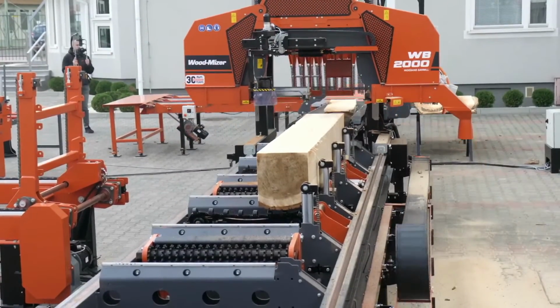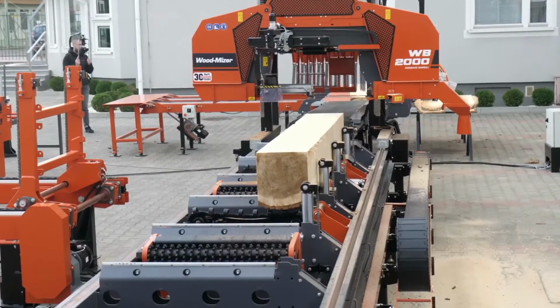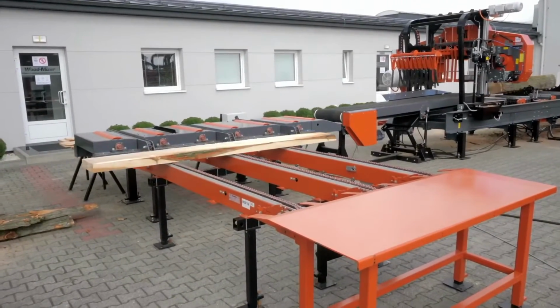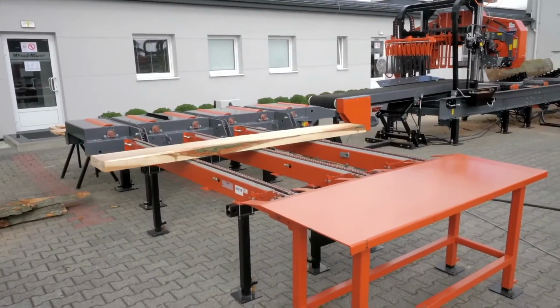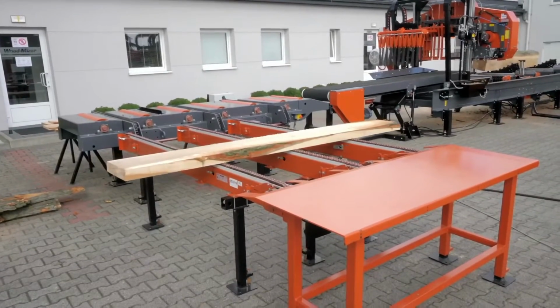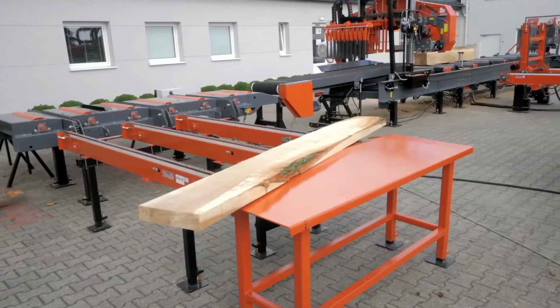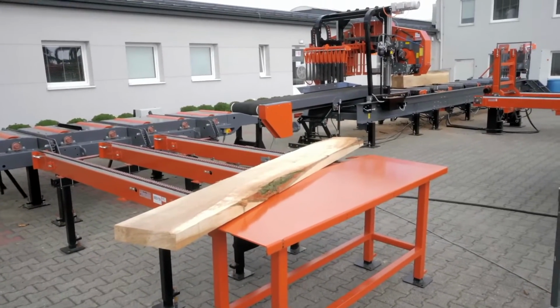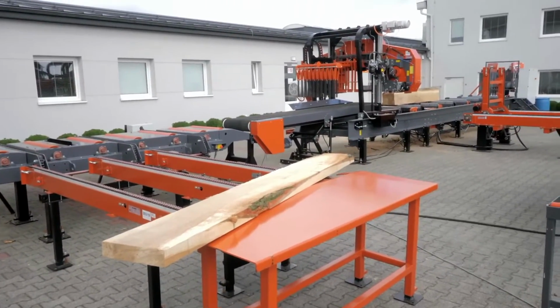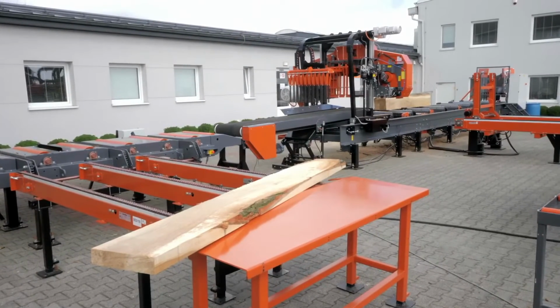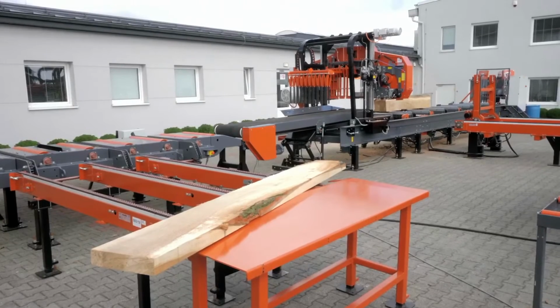That is a 75mm thick cant. That oak which we are cutting now is just customer's oak, and we discussed with the customer how he wants to have it cut. That is why we cut based on the customer's recommendation. And right now the operator is preparing the cant for processing it on MR200 Multirip.